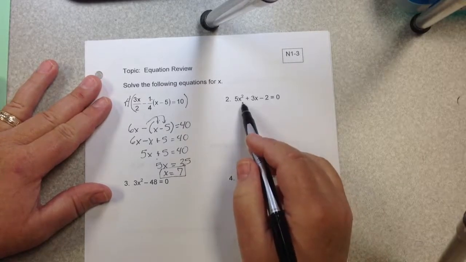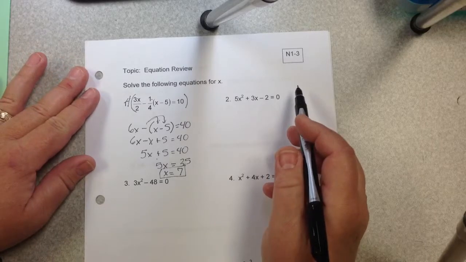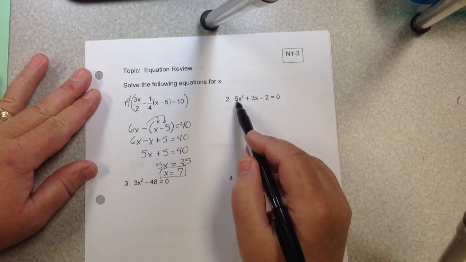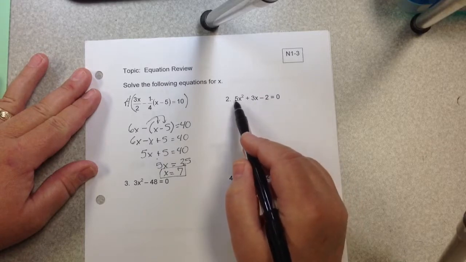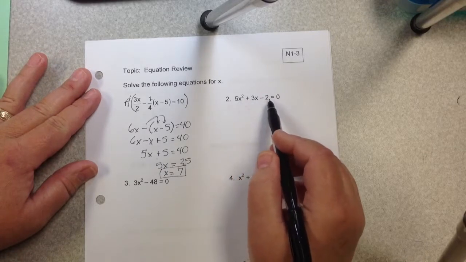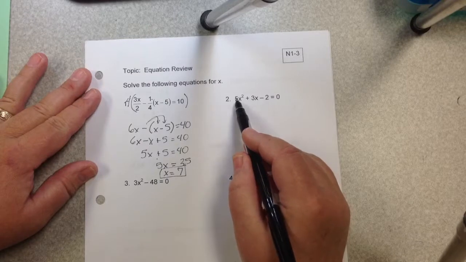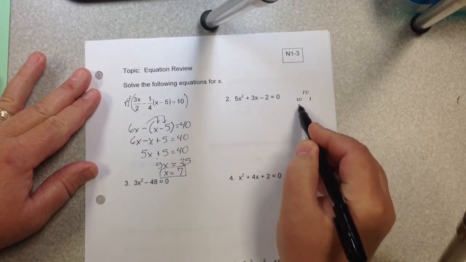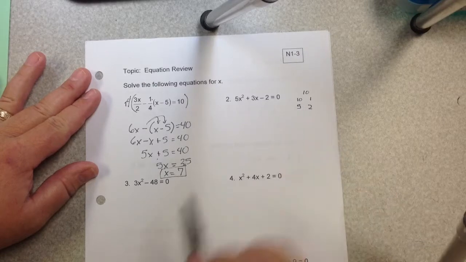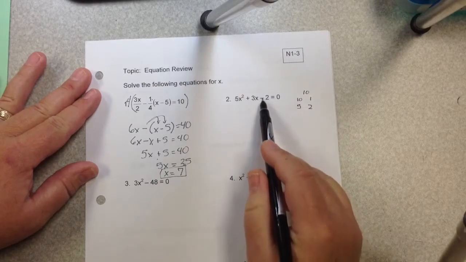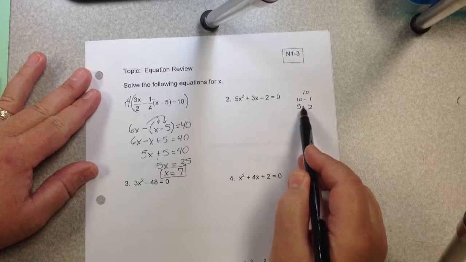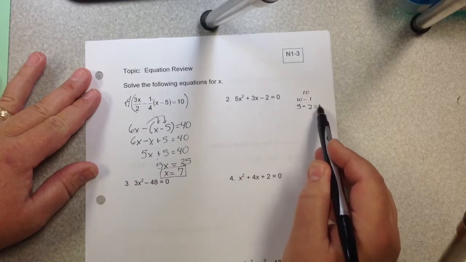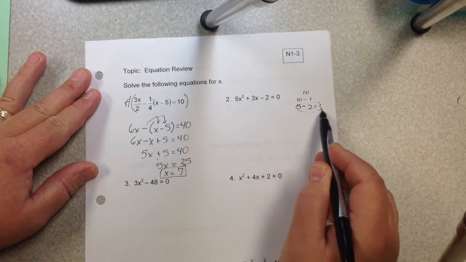This one's a quadratic, so we do it a little differently. To solve a quadratic equation, you have to factor it. So it's a trinomial, and it has no GCF. So we're going to go with 5 times 2 is 10, and the factors of 10, and that's it. We're going to subtract them. This is positive, so it's just subtraction. We get 3 here, so this is the set we want to use.